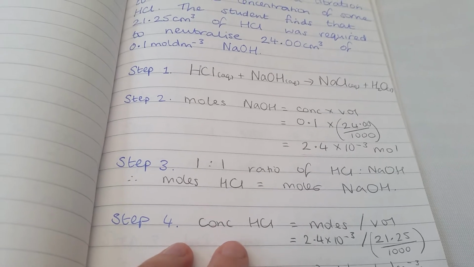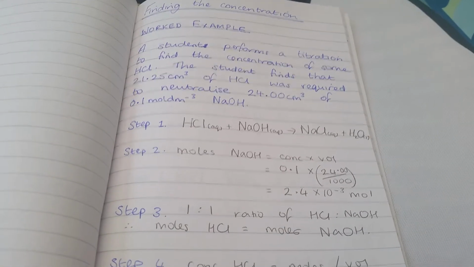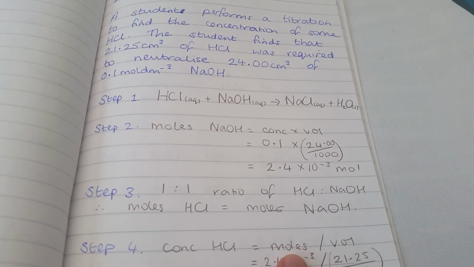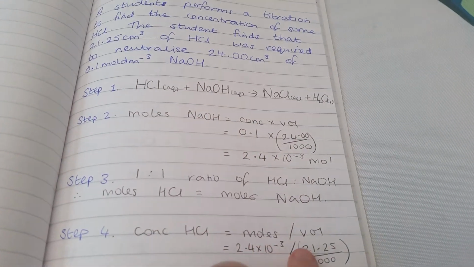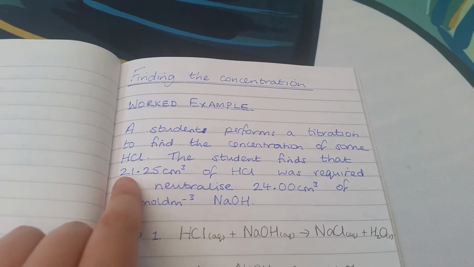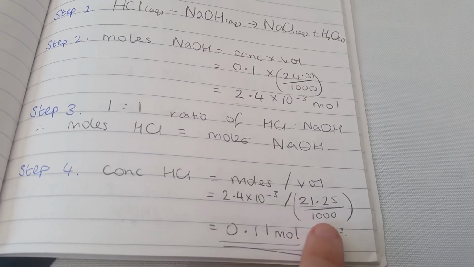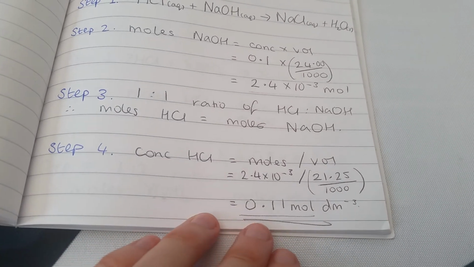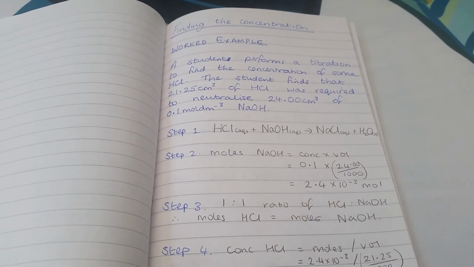And then because of that, we can rearrange our equation, this one, to find concentration. So concentration of the acid, which is what we wanted to find out, is the moles of the acid, which is equal to the alkali in this case, because we've got a 1-to-1 ratio, divided by the volume of the acid. And here is the volume of the acid, 21.25, and we divide that by 1,000 to get it into decimeters cubed, and our answer comes out as 0.11 moles per decimeter cubed. I hope that was helpful.